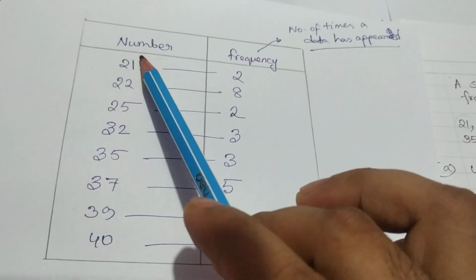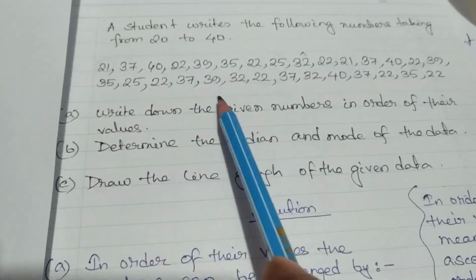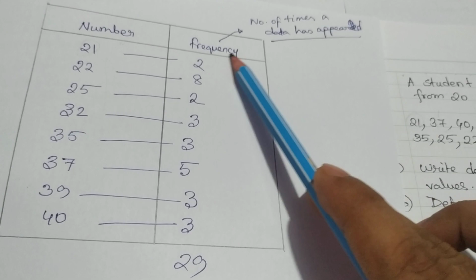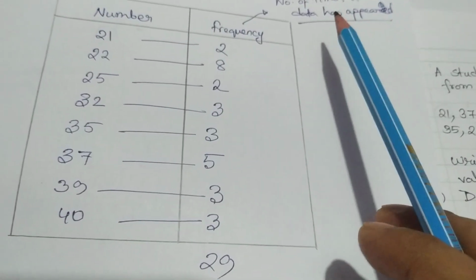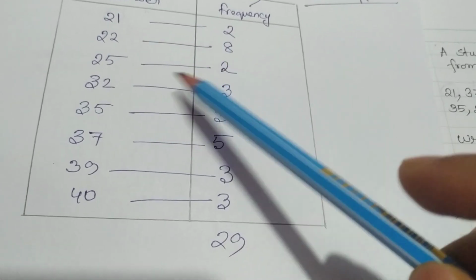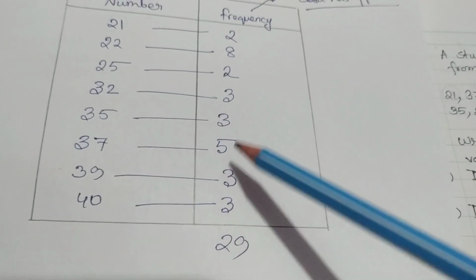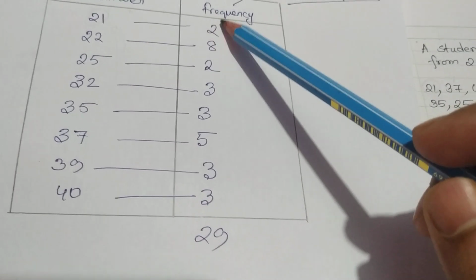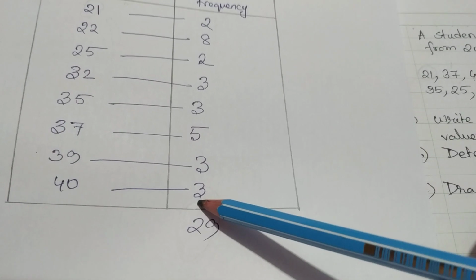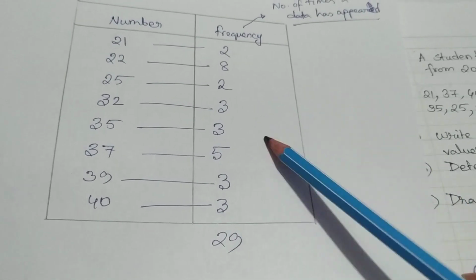So one column will be for the number of data, that is 21, 22, 25, the numbers which have been written over here. Okay, so I've just written the number over here, and the next column will be frequency, how many times the number has been repeated. For example, 21 has been repeated 2 times, 22 8 times, 25 2 times, 32 3 times, 35 3 times, 37 5 times, 39 3 times, and 40 3 times. So if you add all of them, you will see that the number of data is what? 29. Okay, so once I have drawn the table, from this table I will be drawing the line graph.